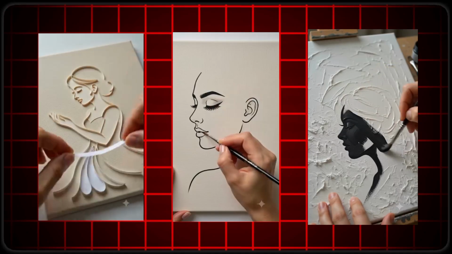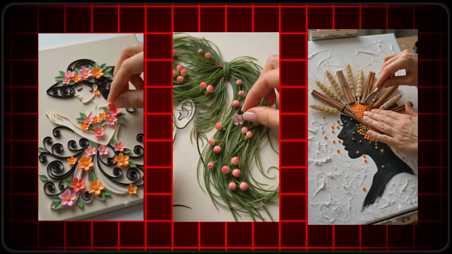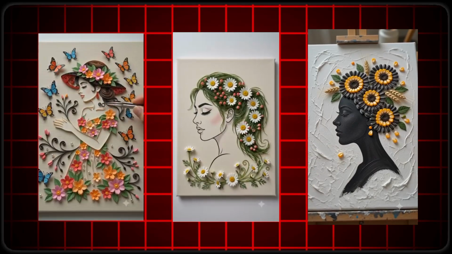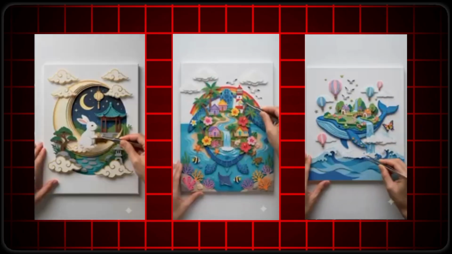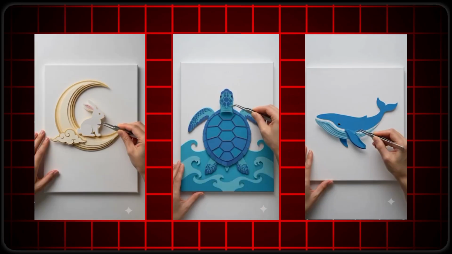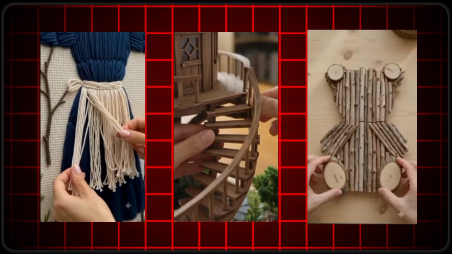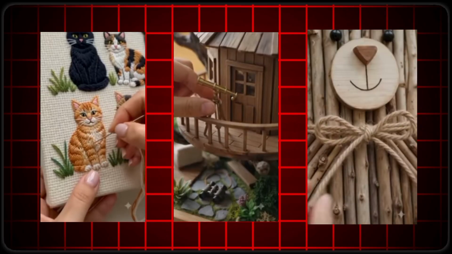Take a look at these videos. They're pulling in millions of views on Instagram, TikTok, and YouTube Shorts, and many creators are growing their pages incredibly fast with simple handmade paper art. Whether it's colorful paper crafts, satisfying DIY projects, or realistic miniature creations, people love watching them because the whole process is relaxing, creative, and satisfying from start to finish.